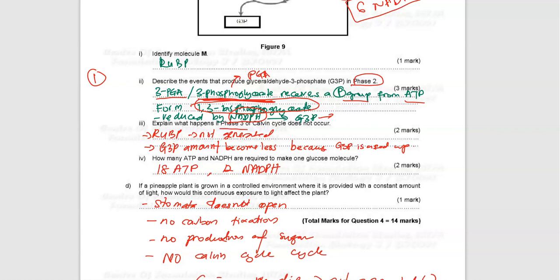Question 3. Explain what happens if phase 3 of the Calvin cycle does not occur. So what is phase 3? Regeneration of RuBP. If regeneration of RuBP does not occur, RuBP cannot be produced. So when RuBP cannot be produced, the amount of G3P will become less, because the G3P will be used up.